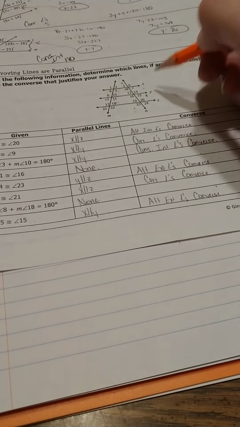Number 17. Find the value of x that would prove j parallel to k. So this is where we're trying to prove them congruent, and we need to identify which converse we're using. Well, that 14x minus 25 is this angle, and the 129 is this angle. Opposite sides of the transversal in between your lines, which means alternate interior angles converse. Set them equal, solve.